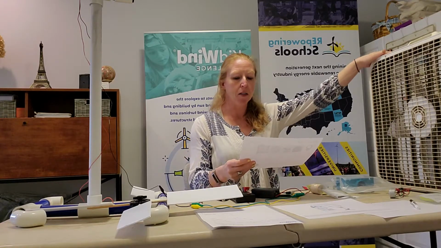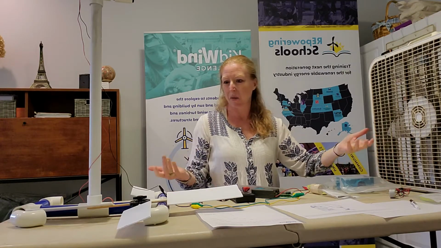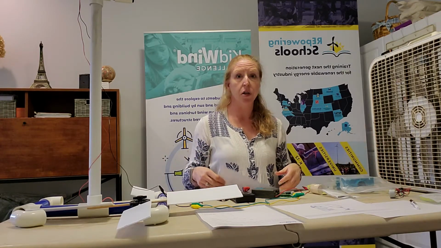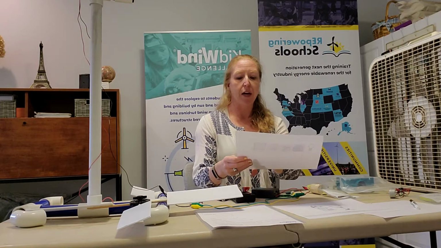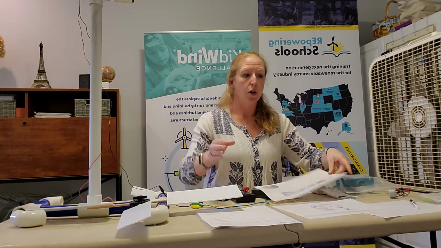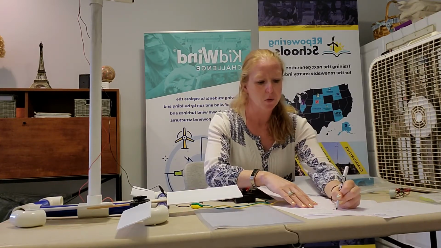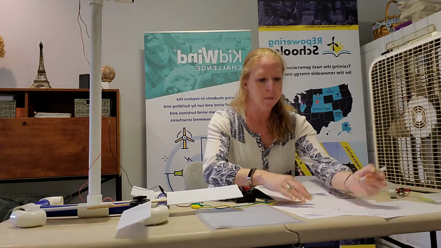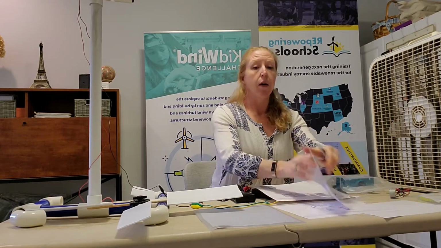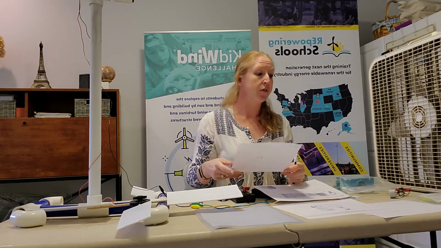So for my box fan, I think I'm probably closer to 100 centimeters from my fan, and I'm at about 2.3 meters per second, according to this cheat sheet. So in the turbine data form, I will record 2.3 meters per second. Okay. And you can download this form online, or like I said, you can just keep a notebook with this information in it and know that you'll need it for submission.